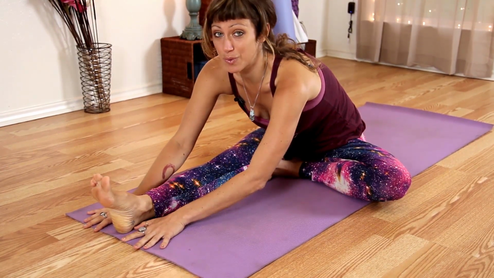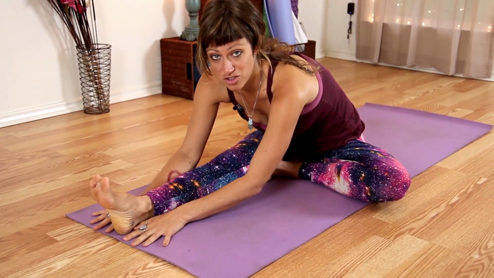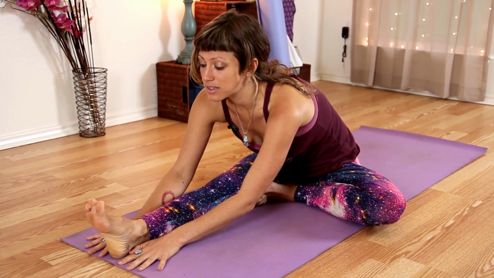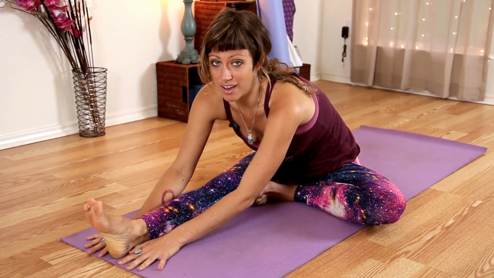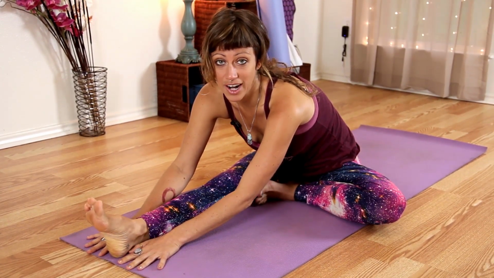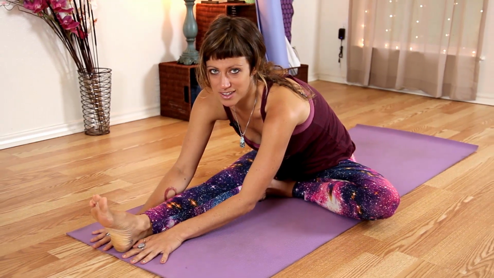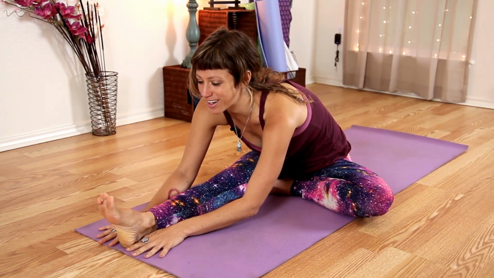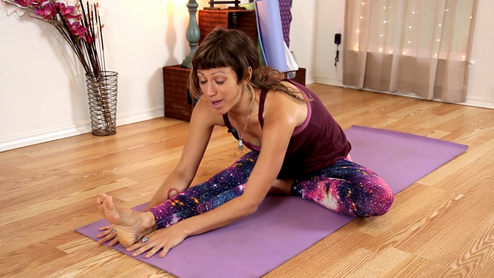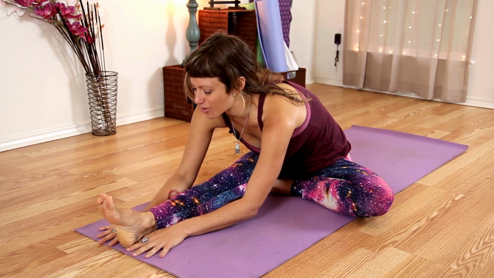So a lot of people don't realize that the pain and tension that builds up in our low back can sometimes be a result of tightness and tension in our hamstrings. So we've got to spend a little time stretching our hamstrings in order to relieve that tension in the low back, because it's all connected. All of those muscle groups are connected through your pelvis. So we've got to stretch it all out.